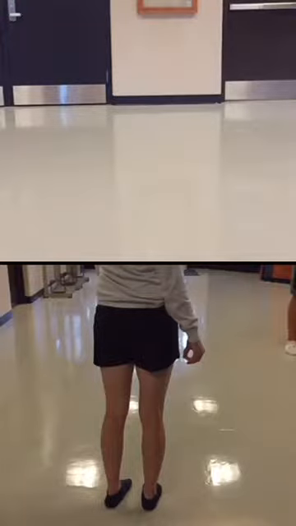We are going to analyze walking gait, and there are two phases to this, the stance and the swing phase. We're going to start with the stance phase, and this is a weight-bearing phase. This phase begins with initial contact, or the essential part of it, the heel strike.